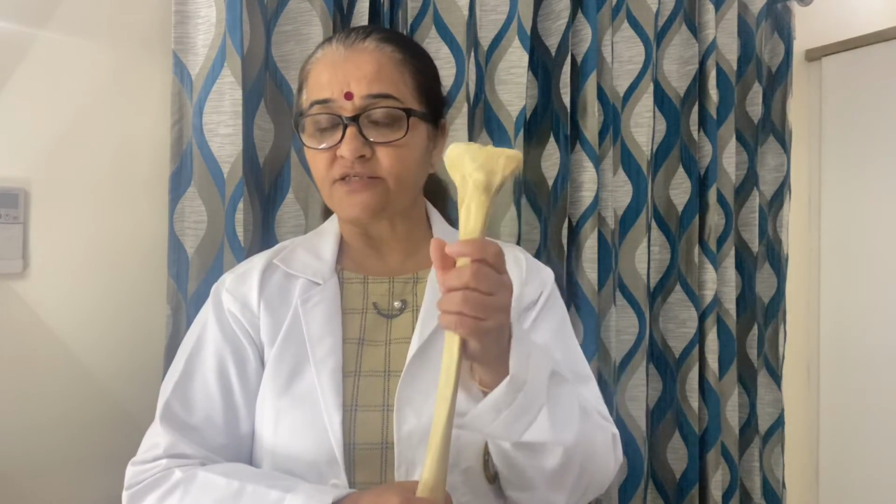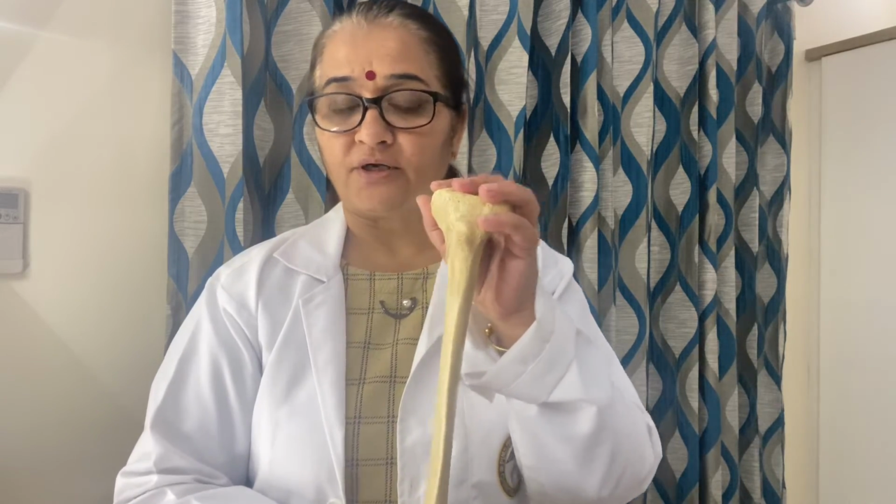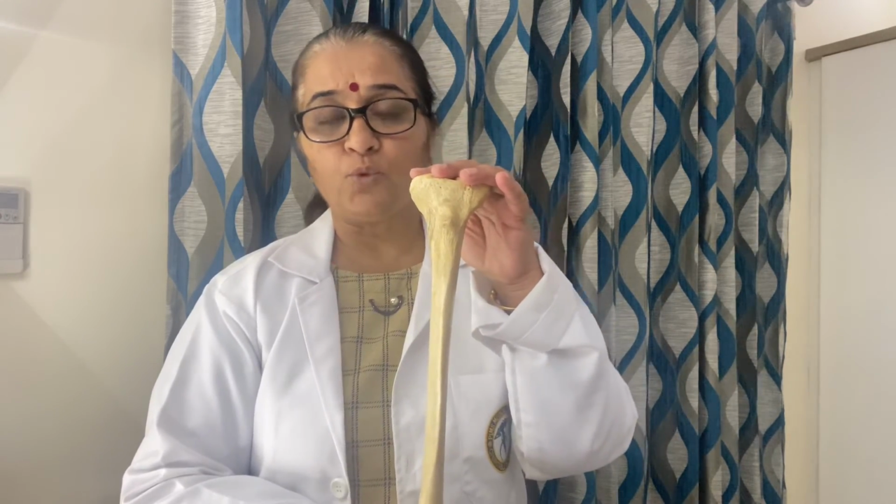So this is all about the tibia. So that is side determination, the different important attachments to this tibia bone, and what is the ossification of this bone.